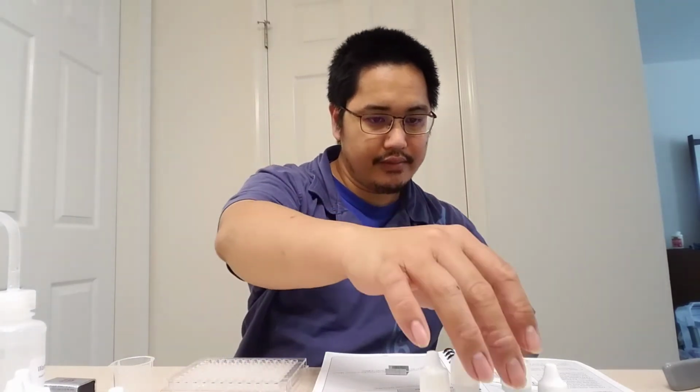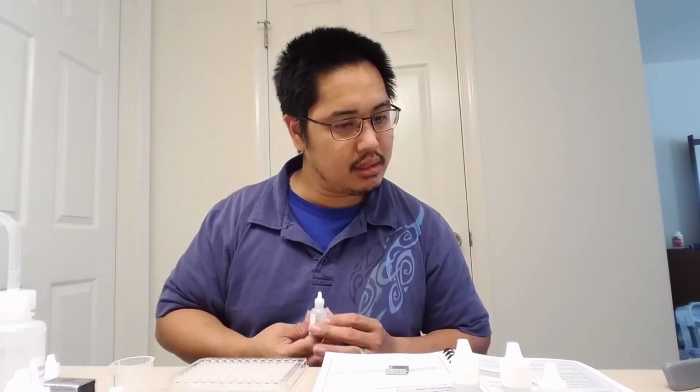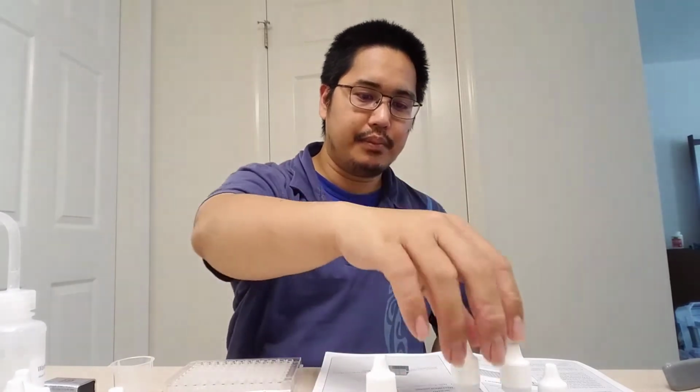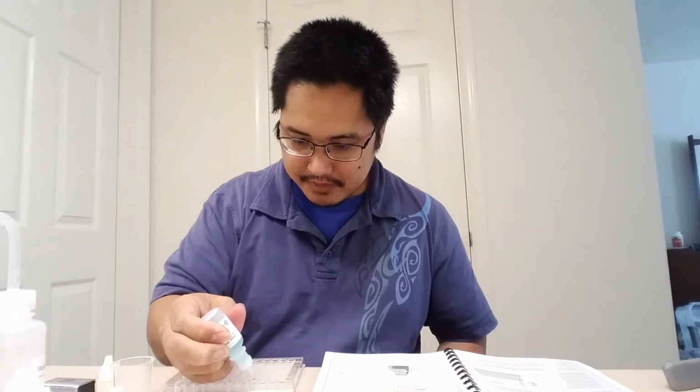We also need 5 drops of KOH, that's potassium hydroxide, in well A2. Okay, A2. 1, 2, 3, 4, and 5. This is potassium hydroxide. In well A3, I'm going to put some acetic acid, that's CH3COOH. 1, 2, 3, 4, 5. In well number 4, I'm putting some copper nitrate. 1, 2, 3, 4, 5.